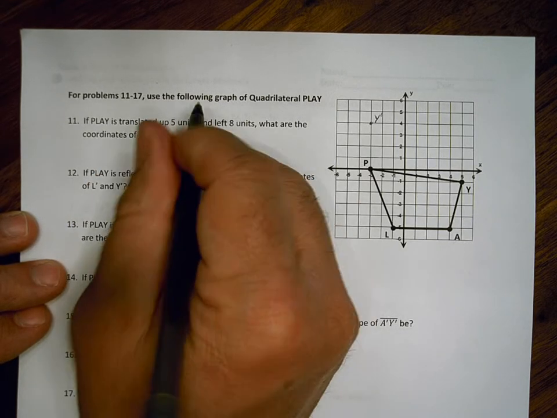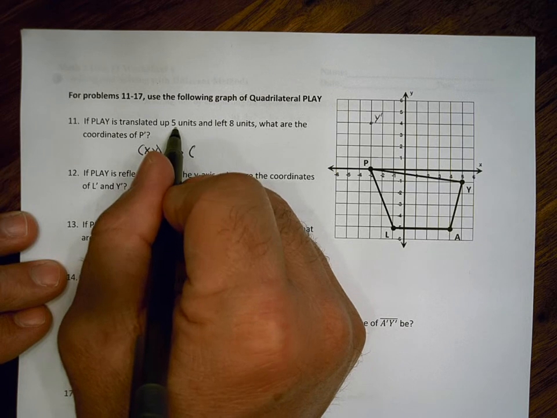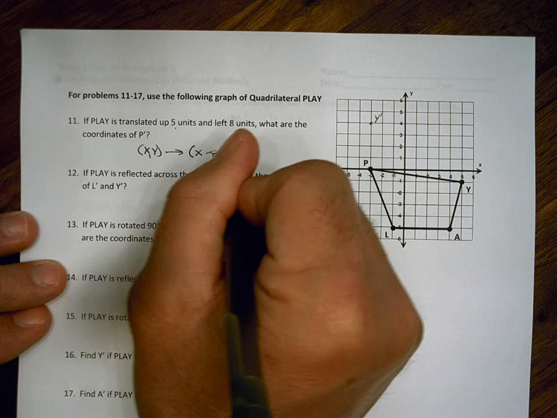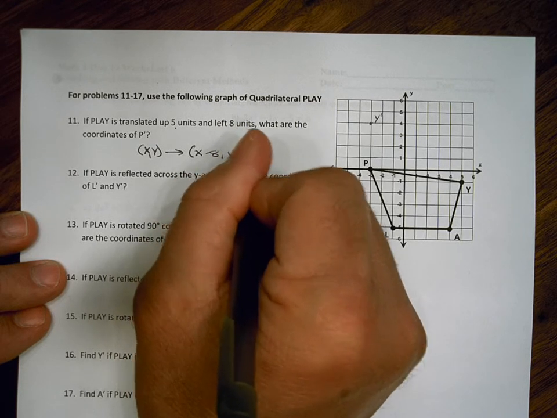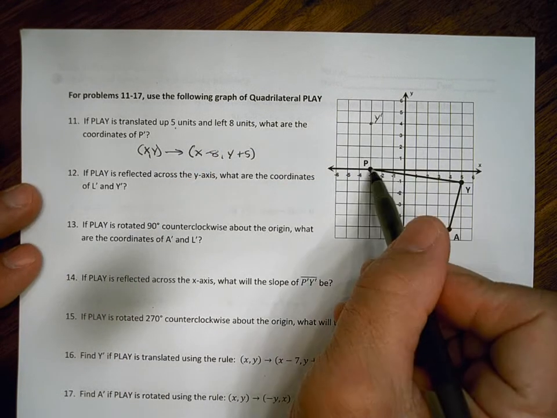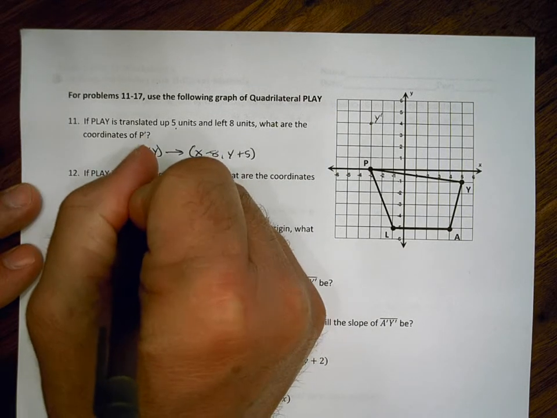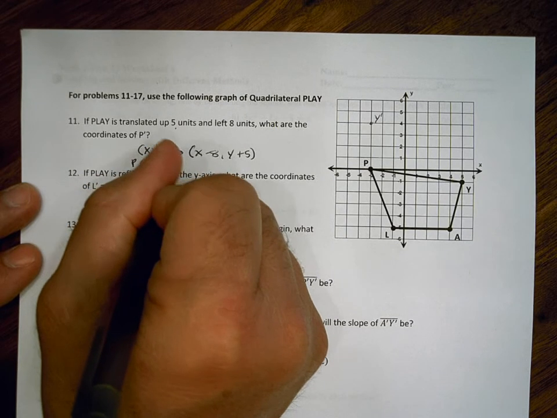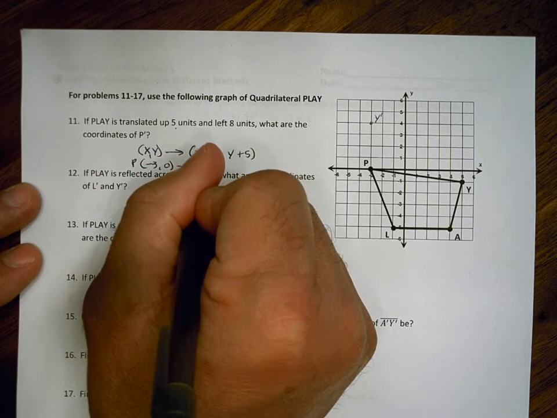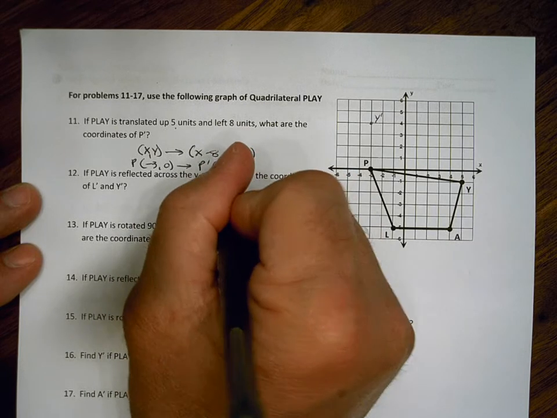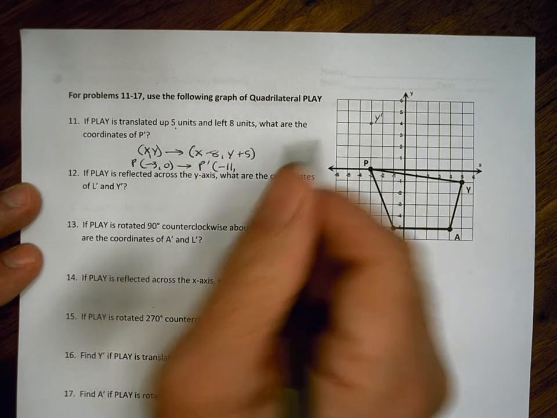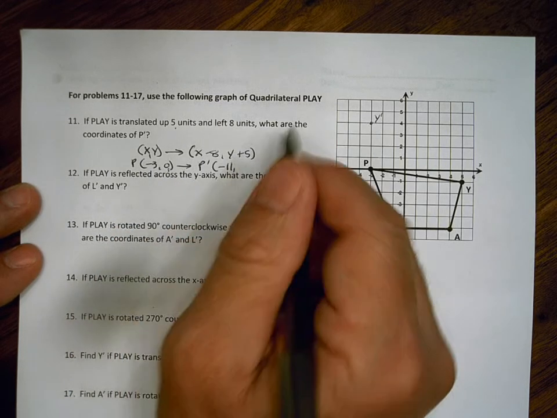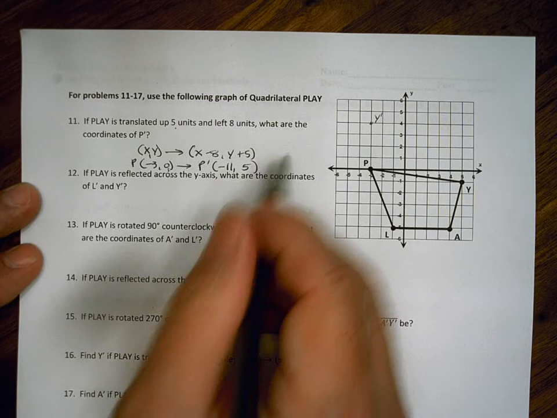So that would be translate up 5 units and 8 to the left. So it's going to be x minus 8 and y plus 5. Okay, so if P is at -3, 0, then P prime should be at -3 minus 8, or -11, and the y value for P is 0, so 0 plus 5 is 5, so P prime should be at -11, 5.